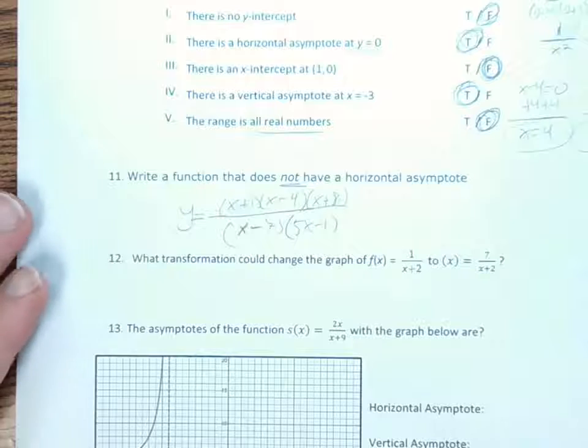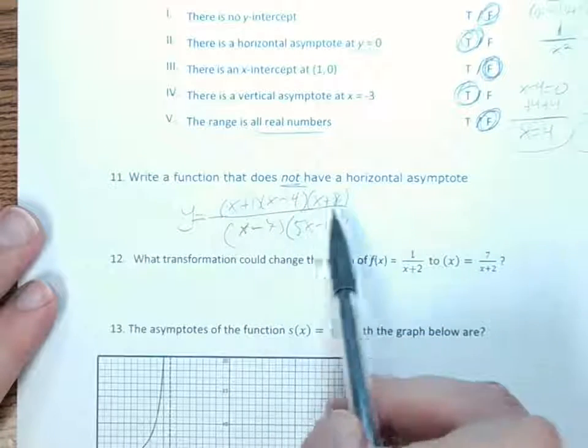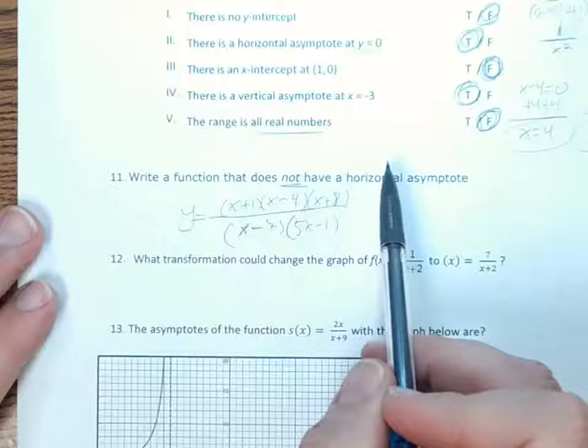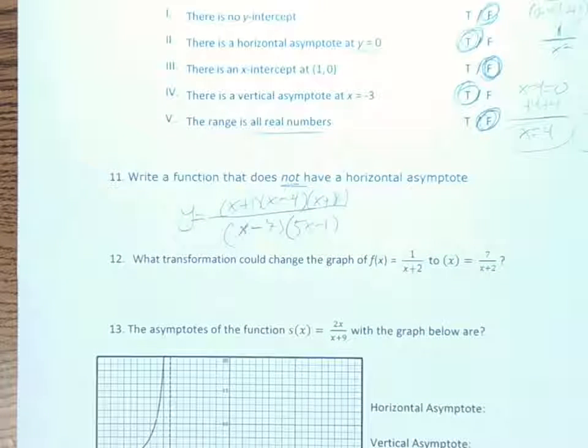So when you get to number 11, all you have to do is look at, because they're all factored, look at them and decide which has more factors on the top. That's the one that doesn't have a horizontal asymptote.